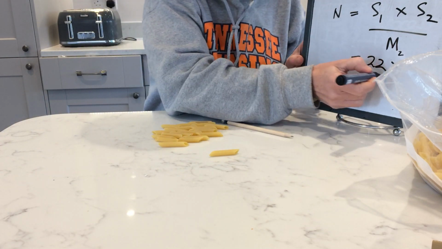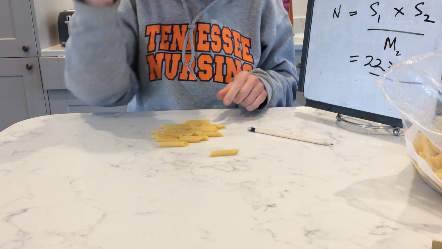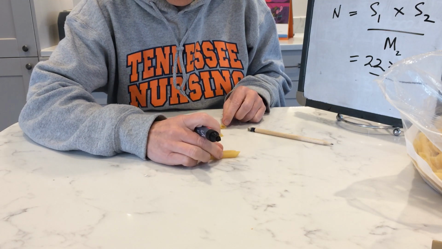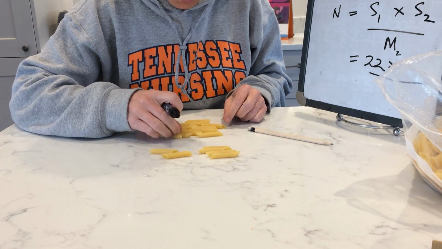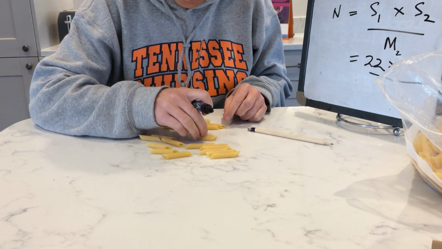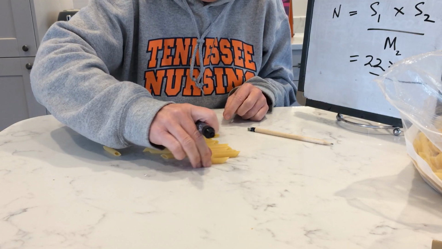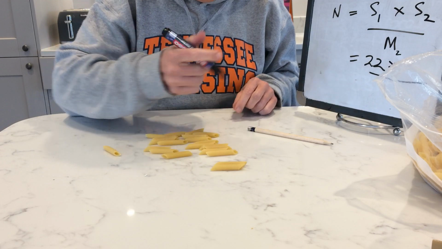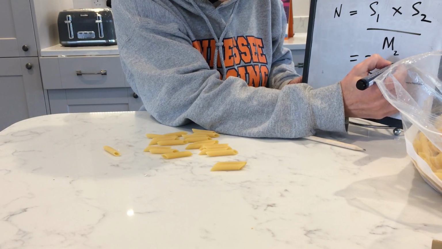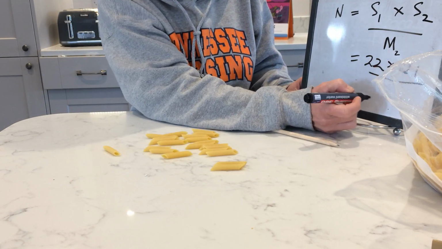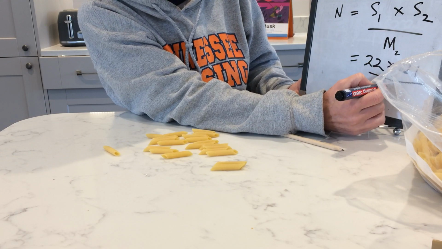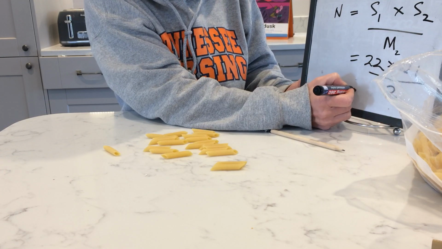So the total in the second sample is 2, 4, 6, 8, 10, 12, 14, 16, 18, 20, 21. And actually I can see that there are 2 that are marked. So I've got 21 in the second sample, and the number of marked individuals in the second sample is 2.